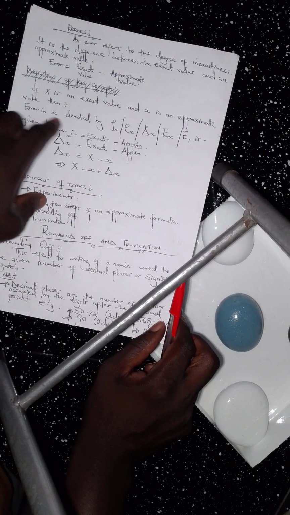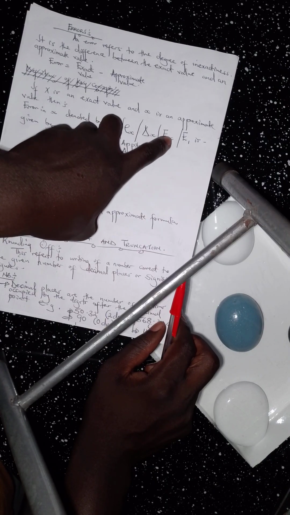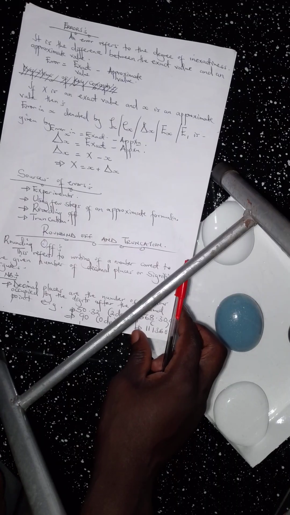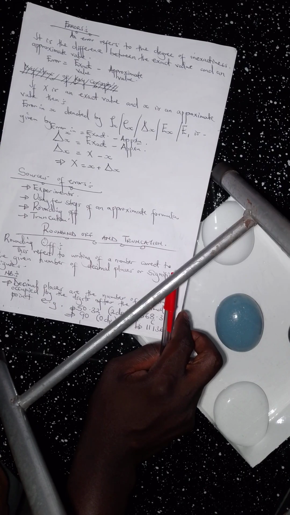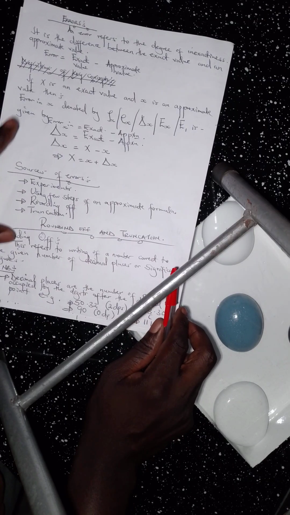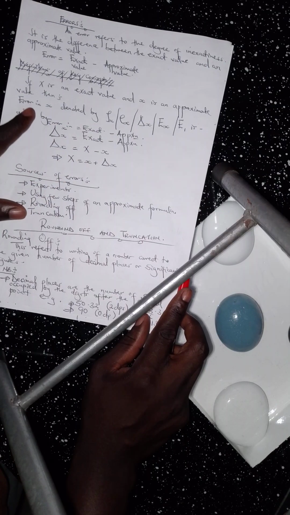So our error in small x can be denoted by rho x, small e x, delta x, capital E x, or E1, as the case may require. For us, we are choosing to use delta x, but you can use any of these to denote the error in an approximate value. Or the question will dictate the symbol to use. Sometimes they may even use h. But if they do not, then you are free to use whichever notation you have supposed. So our error in small x is exact minus the approximation.